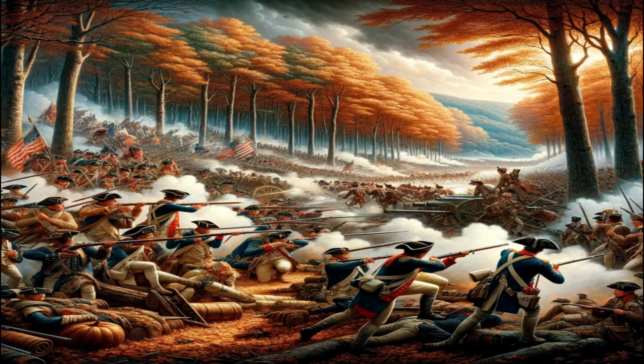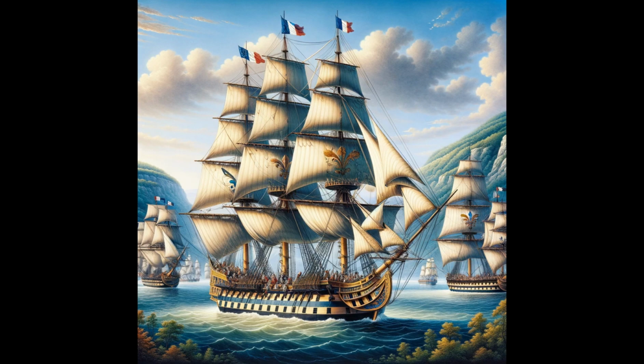After Saratoga, the British shifted their strategic focus to the southern colonies, hoping to leverage Loyalist support there. This shift led to initial successes, but ultimately culminated in the British defeat at Yorktown in 1781, effectively ending major combat operations in the war.